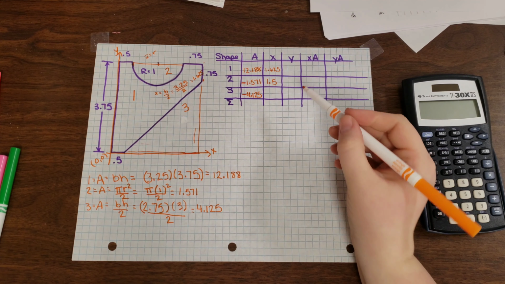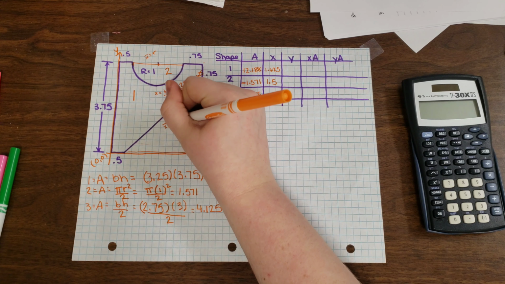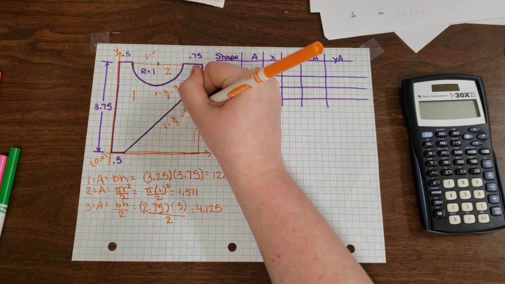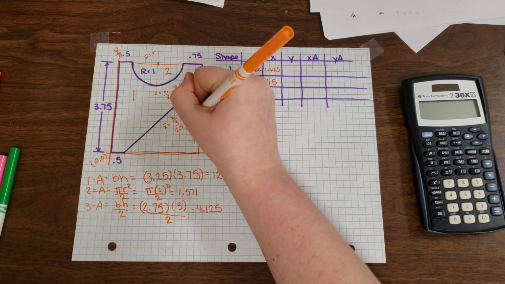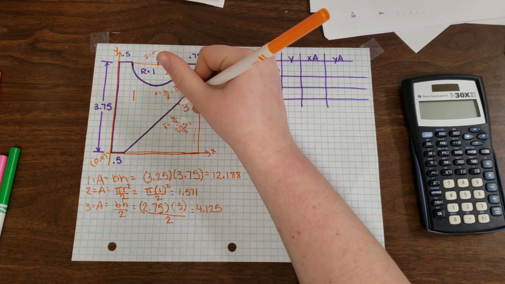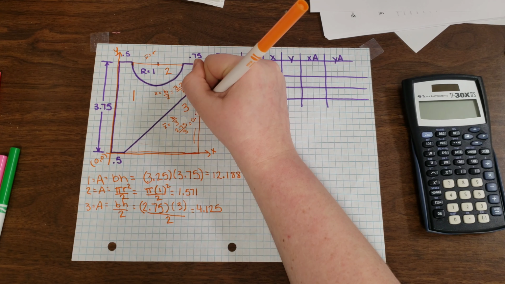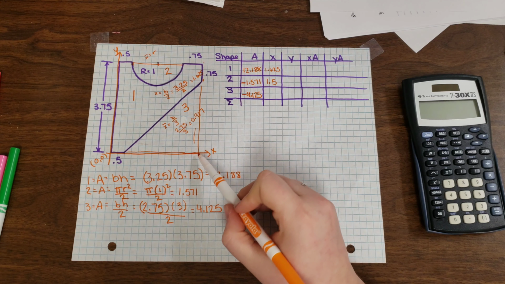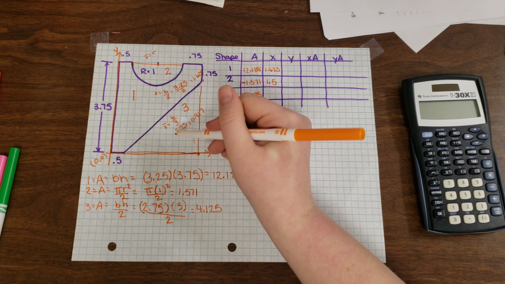Then I'm going to calculate the x-bar of my triangle. To find the x-bar of a triangle, I take the base and divide by 3. I know the base of my triangle is 2.75, divided by 3 gives me my answer of 0.917. That tells me I come over from the right angle of the triangle 0.917 inches.